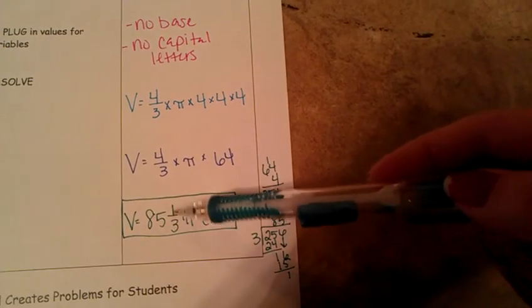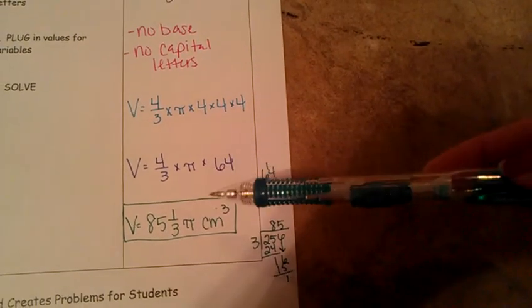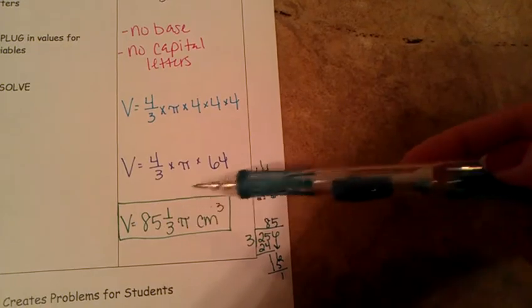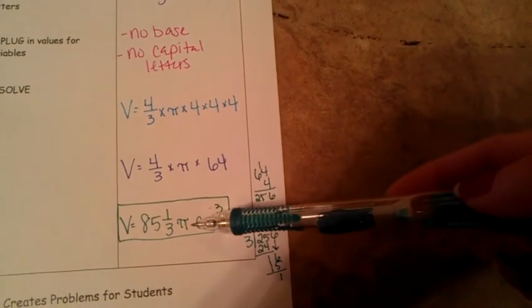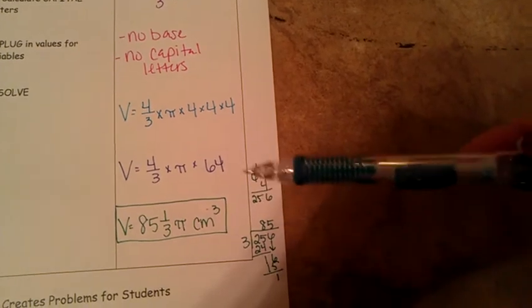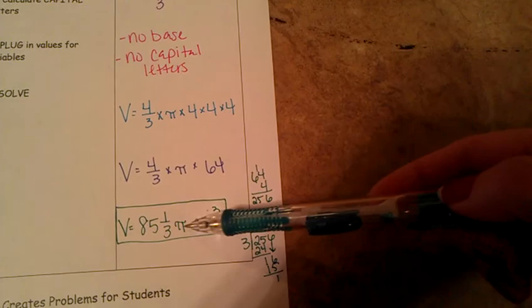Now remember, if you've got a number answer and it's not leaving it in terms of pi, you take 85 and 1/3 and you multiply it times pi. But because we're dealing with circles, there are so many decimals involved. This 85.333, that's not exact. 3.14, that's not exact pi. So if we want an answer that is exact, we leave it in fraction form and we leave it in terms of pi.